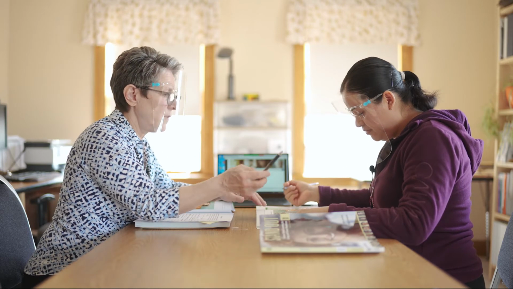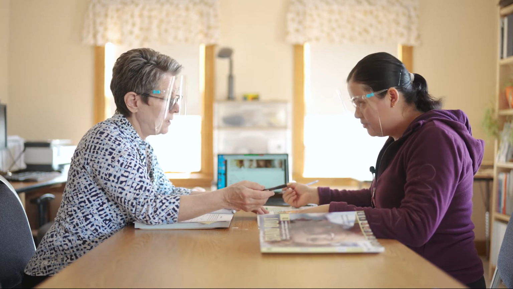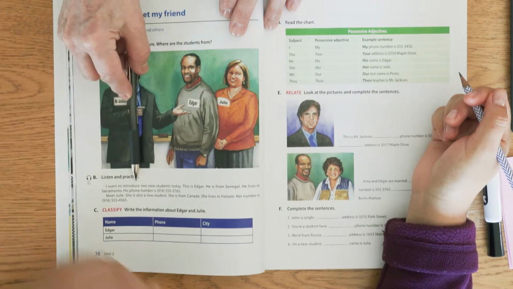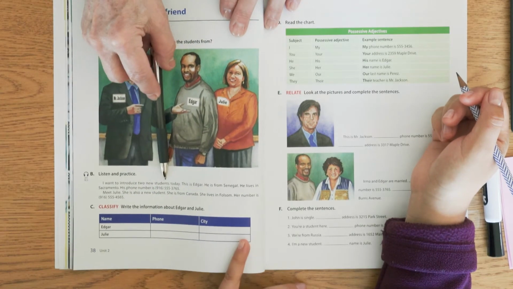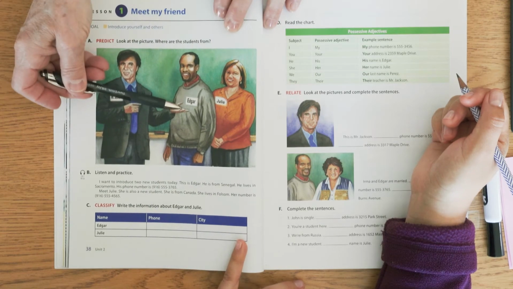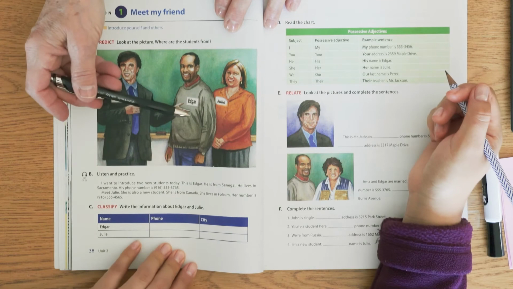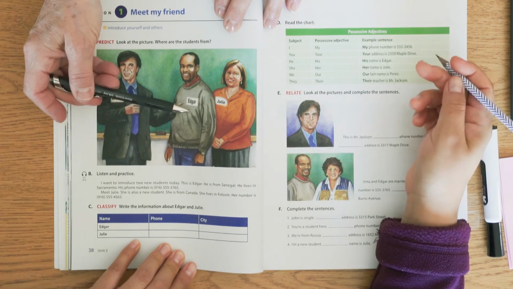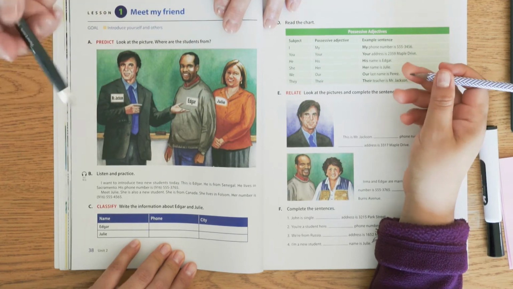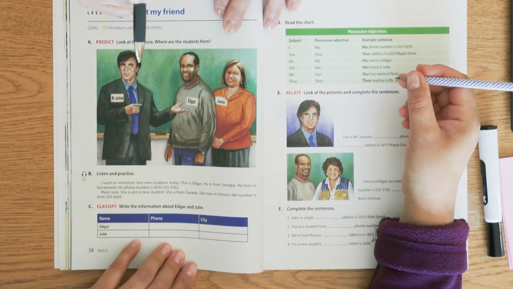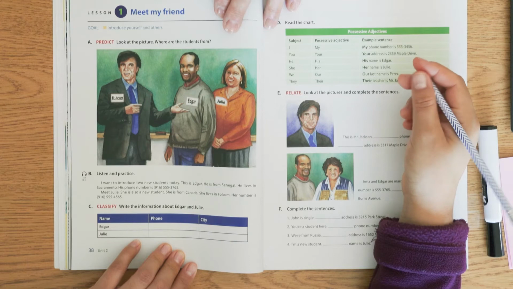Okay, did you understand everything he said? So a lot of this is review. Some of the things he says are things we worked on in the last unit. The first thing he says is, I want to introduce, so that is new, 2 new students. This is Edgar. So he changed Edgar to he. He is from Senegal. Remember when we talked about that? We talked about, this is Maria. She is from Florida. She lives in Aurora, right?